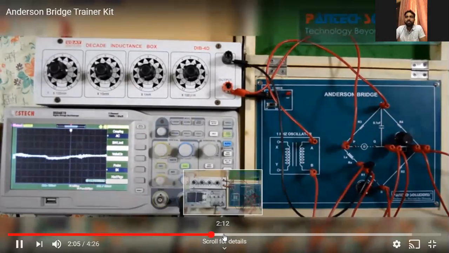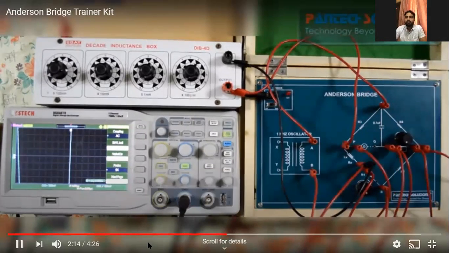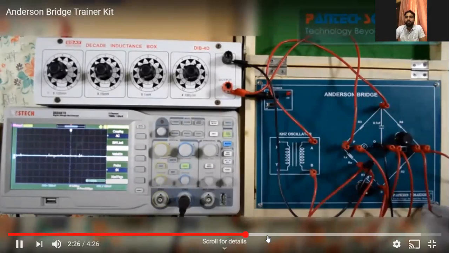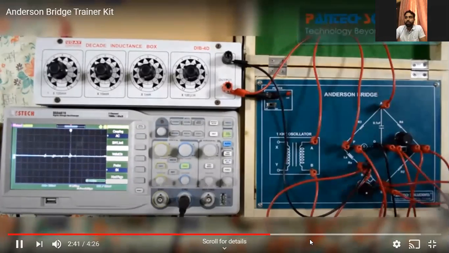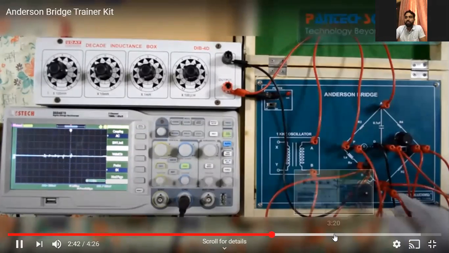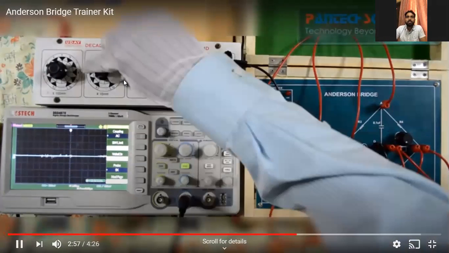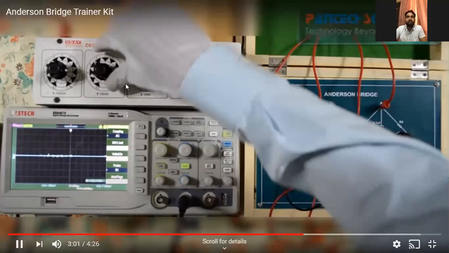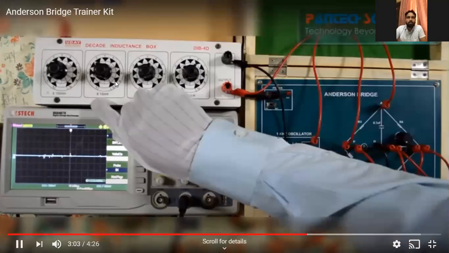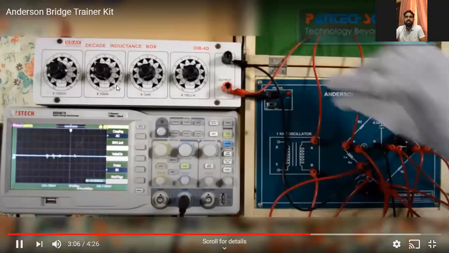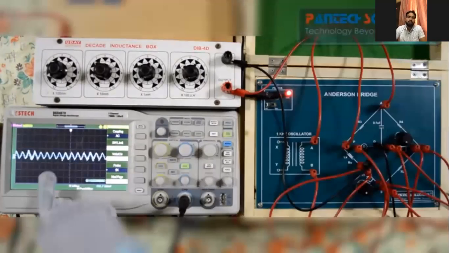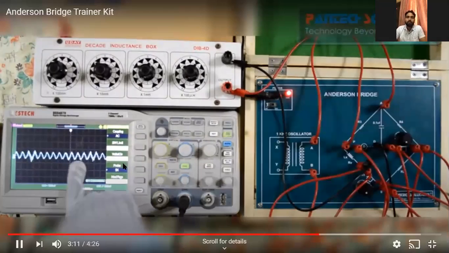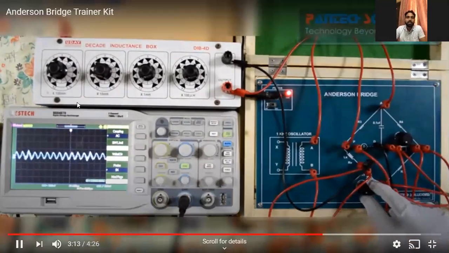Once all the connections are settled up, then we have a target to do the adjustment. After these connections, one can easily choose a different decade. A different decade means a different value of inductance that is known to you, and you just verify whether the bridge is giving you the right values or not. If you see here, now the signal is coming. It's not the balanced situation. The signals are coming up here.